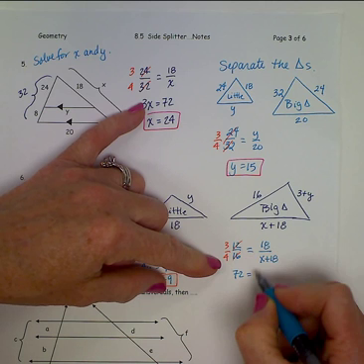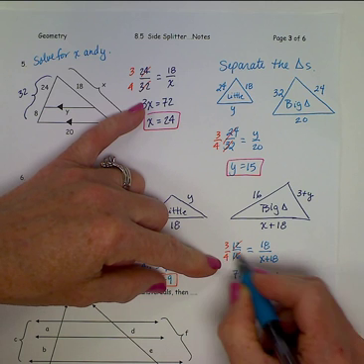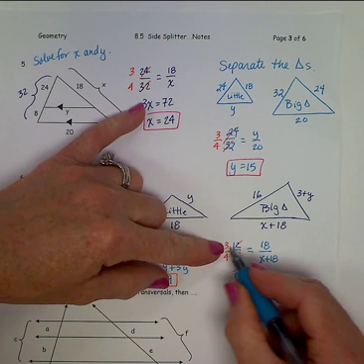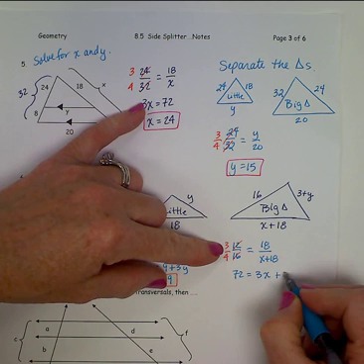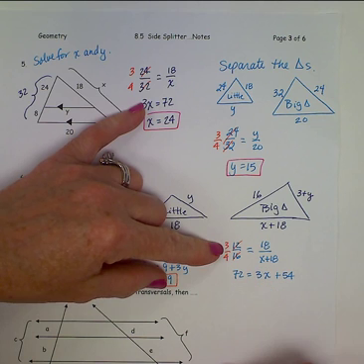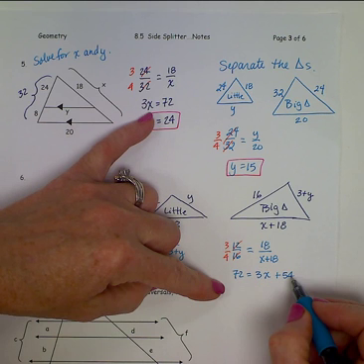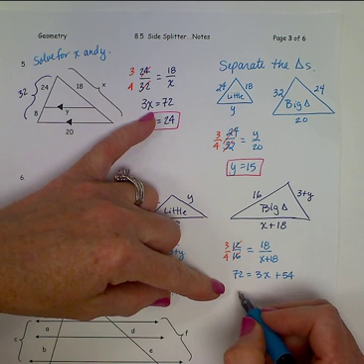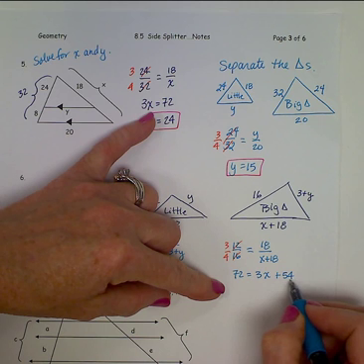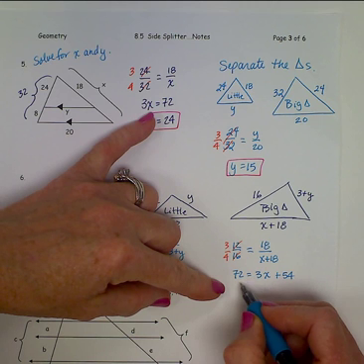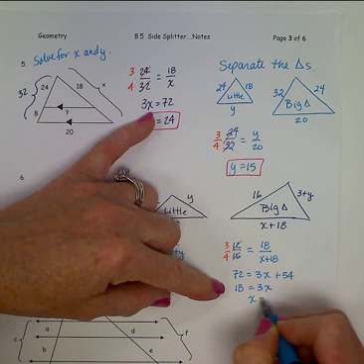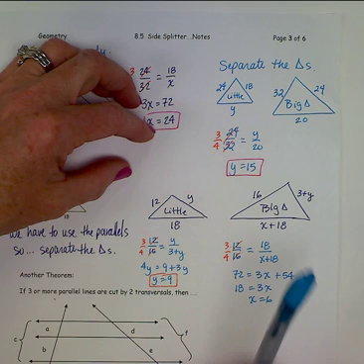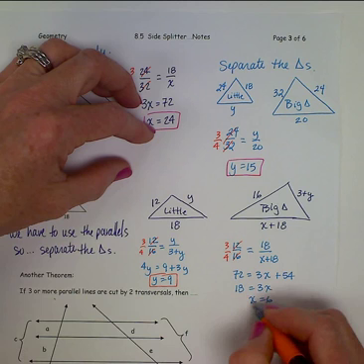Multiply here, 3x plus, and then 3 times 18. 3 times 10 is 30. 3 times 8 is 24. So 54. Subtract that 54. Oh boy. 72 minus 54 is 18. So x is 6. And there we go.